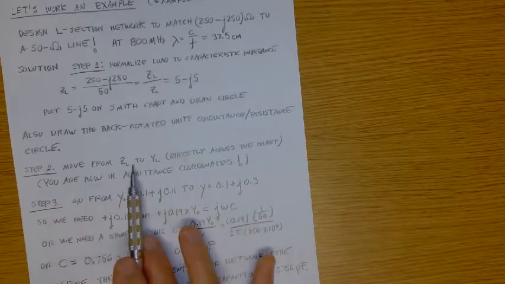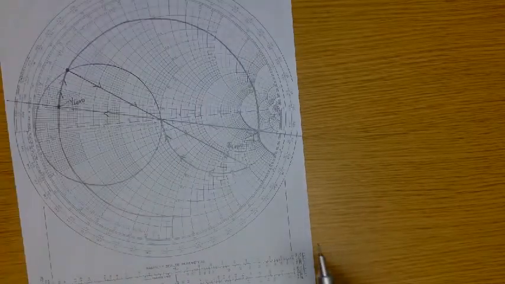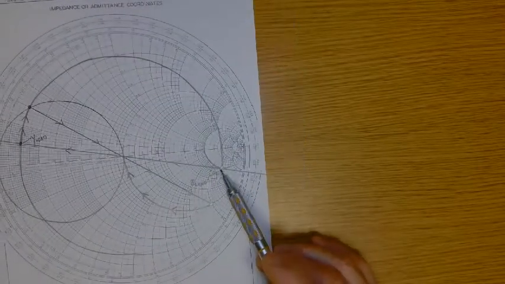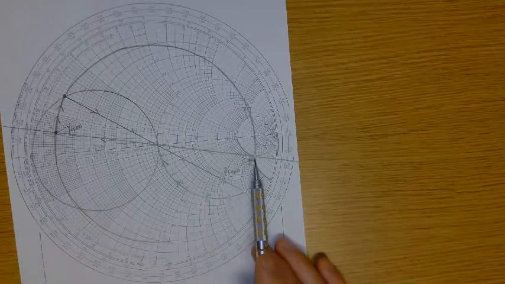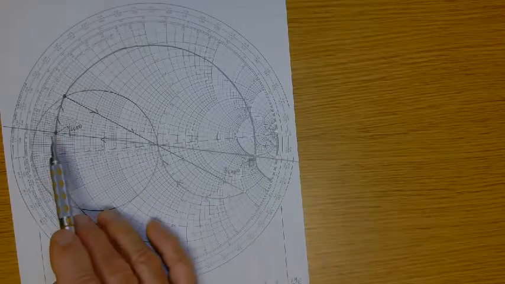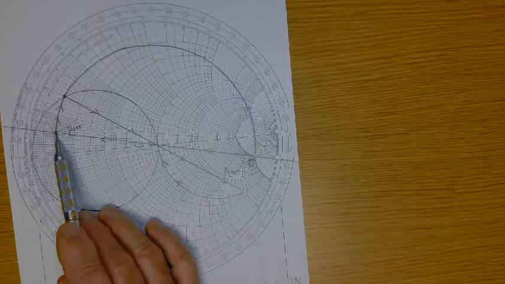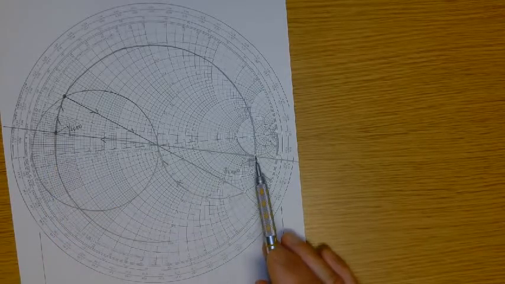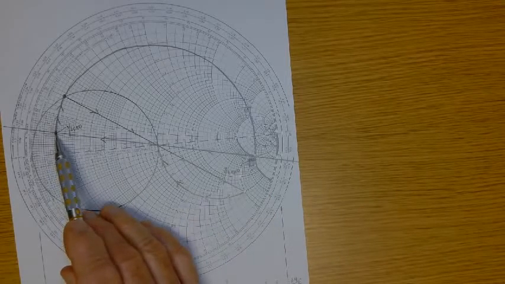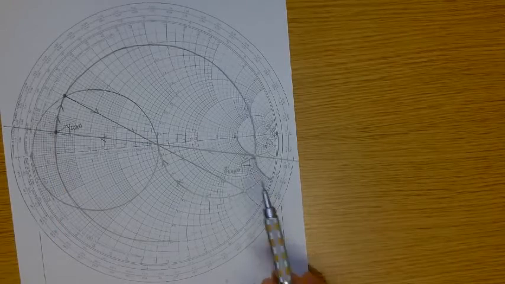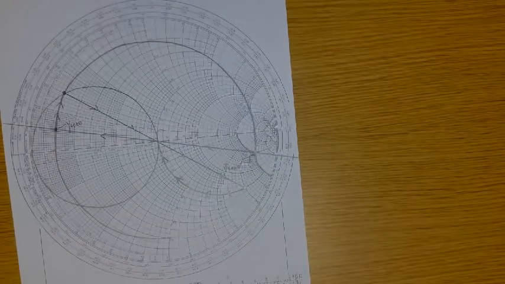Once you do that, we start over here in impedance coordinates, right here. When I shoot across to here, I've changed over to admittance coordinates. When I'm here, I talk R and X. When I'm here, I talk G and B. My language changes because I've changed the coordinate system.